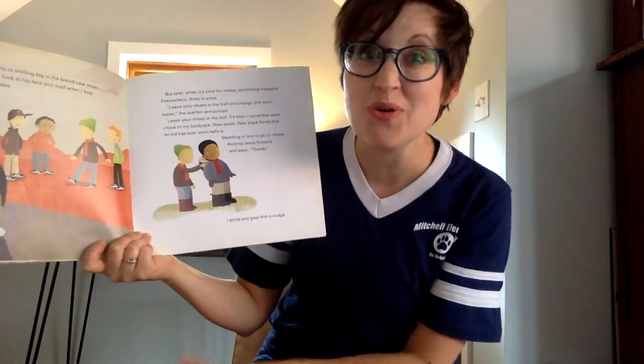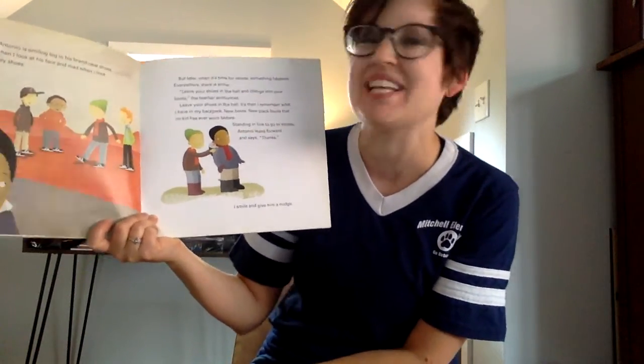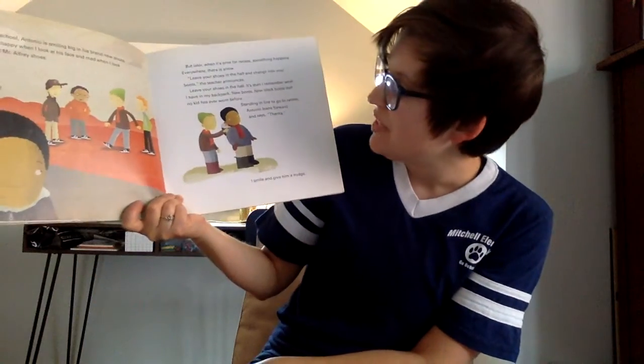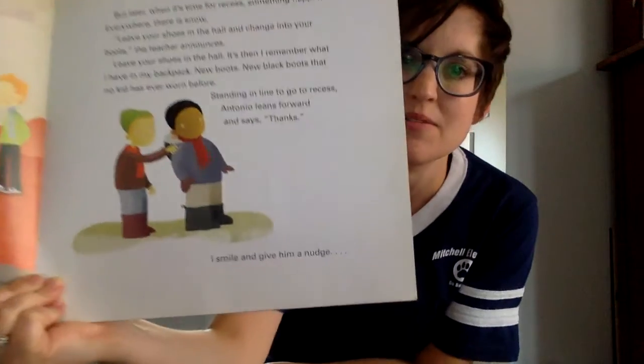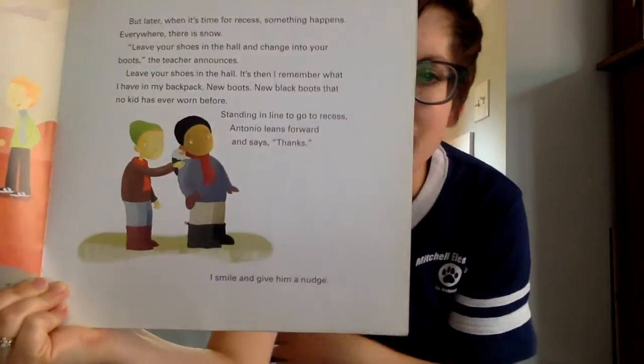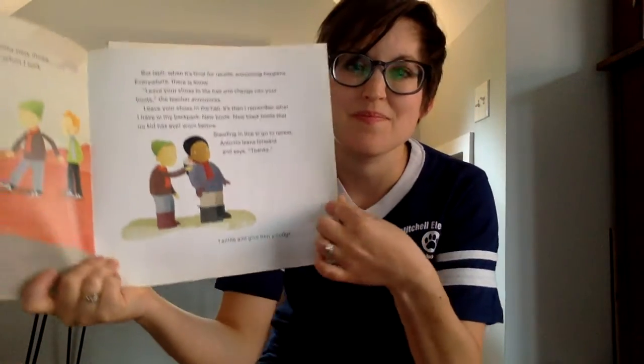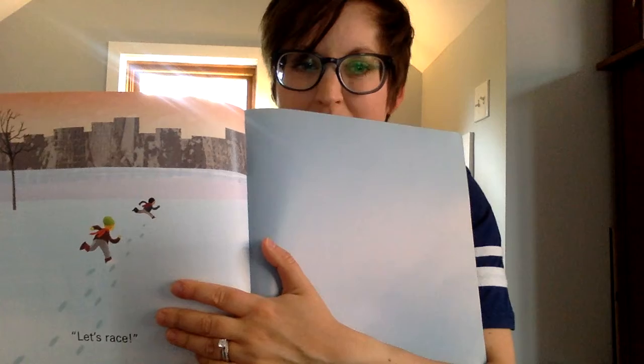New boots, new black boots that no kid has ever worn before. Standing in line to go to recess, Antonio leans forward and says, "Thanks." I smile and give him a nudge. "Let's race."